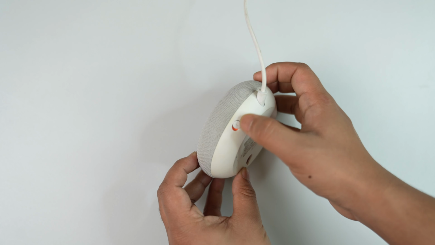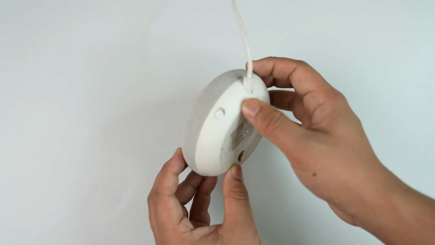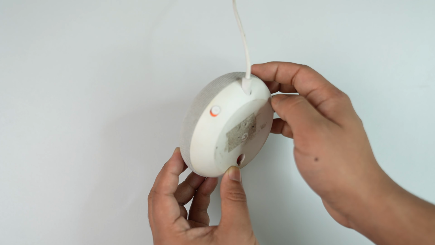So currently my mic is turned off. If I want to enable it, the mic's back on. You can see it says the mic's back on. The mic's off. So you can see that's how we turn it off as well.